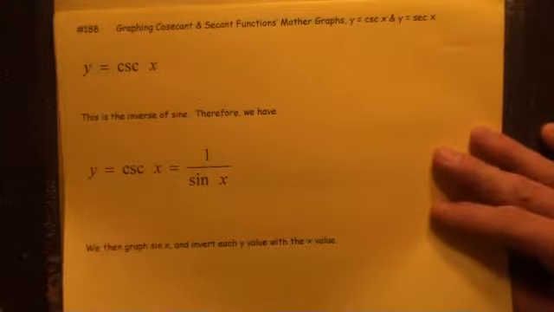Video number 188, graphing cosecant and secant function mother graphs. Let's take a look. In order to do cosecant, we must take a look at sine, because sine is equal to 1 over cosecant, and cosecant is equal to 1 over sine.